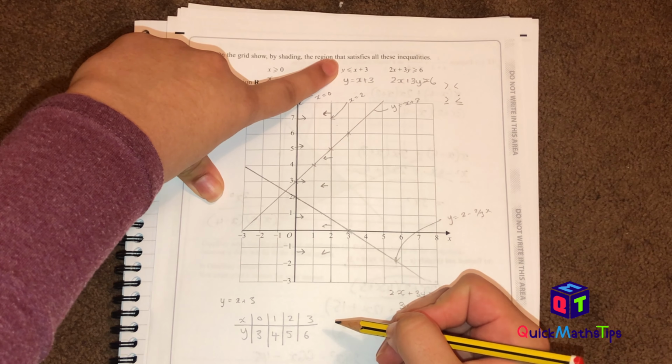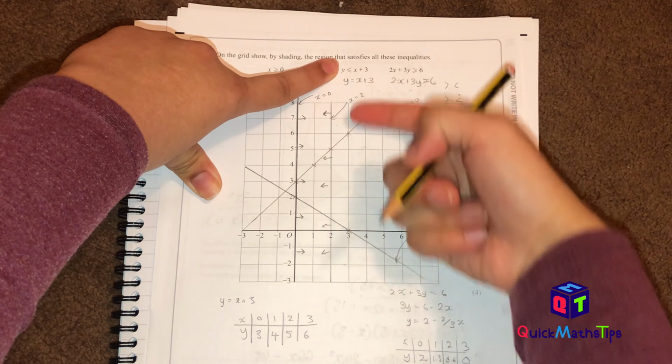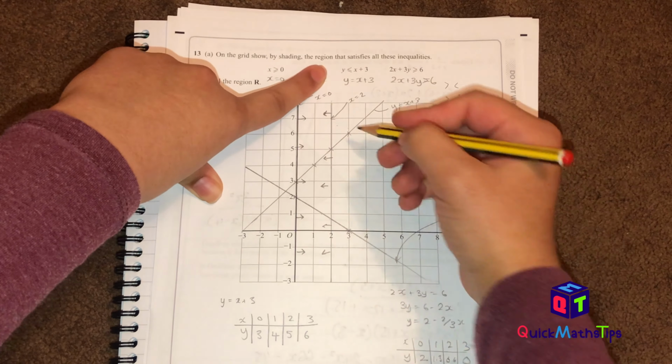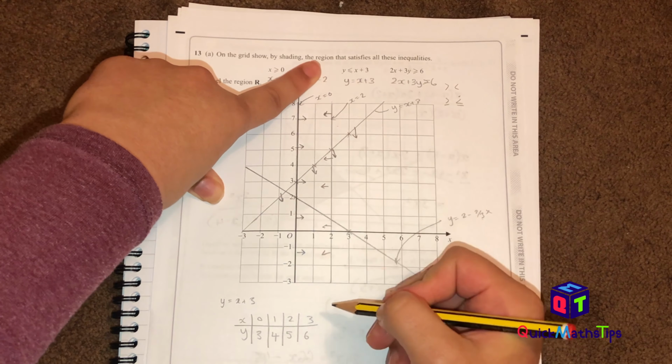This one is y is smaller. If y is smaller, to get the smaller y values, I need to look below the line. So it's going to be below this line here. The shaded region must be below this line.